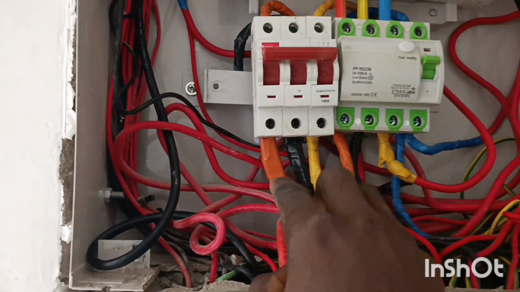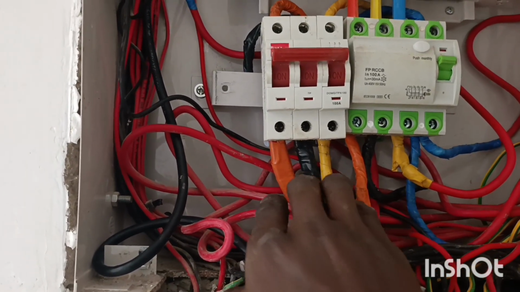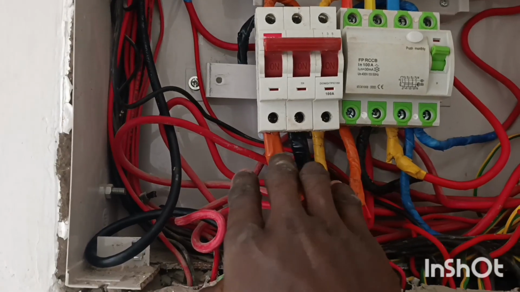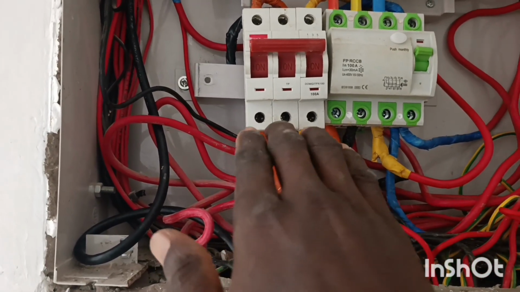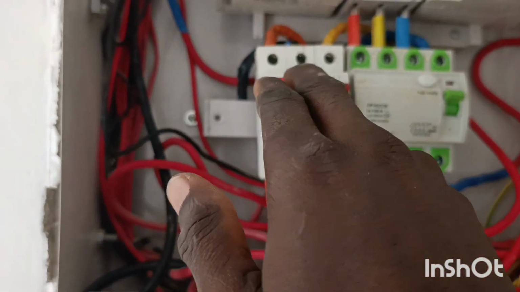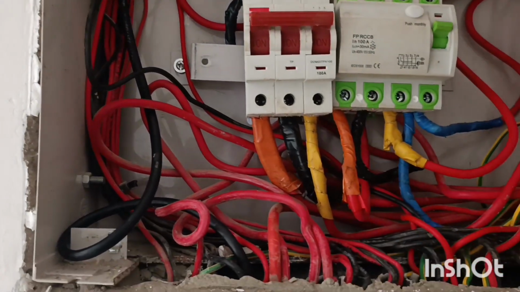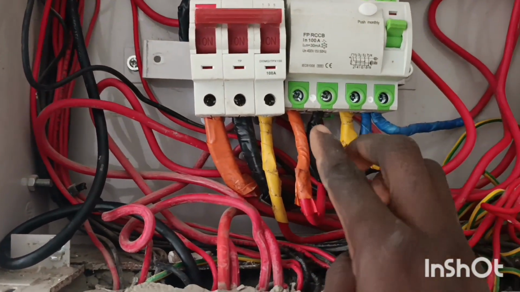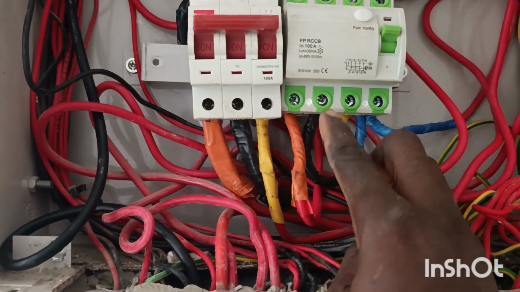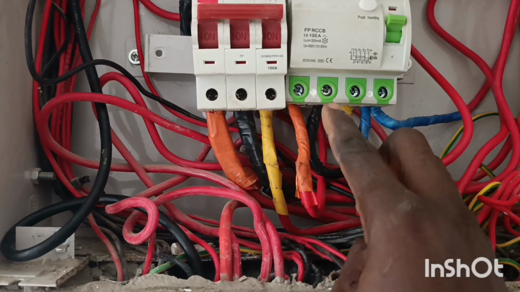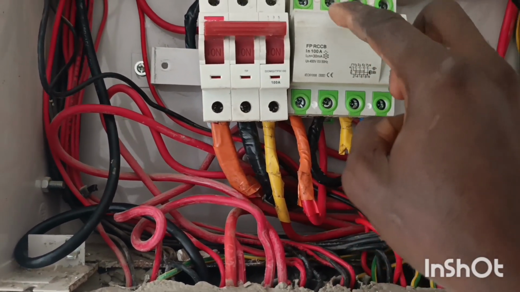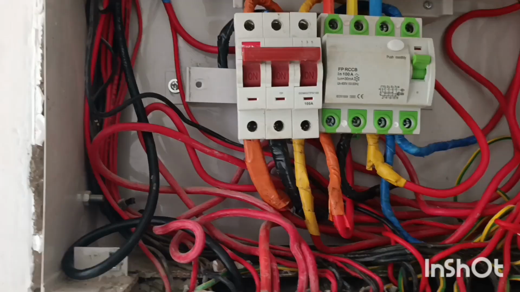So when you have MCBs, it will protect your electrical installation against short circuit and also overload. Overload fault is when it's rated for 10 amps or 20 amps, and then something more than that, 30 or 50, passes through it, it will just disconnect supply.